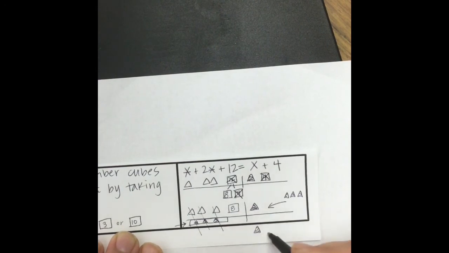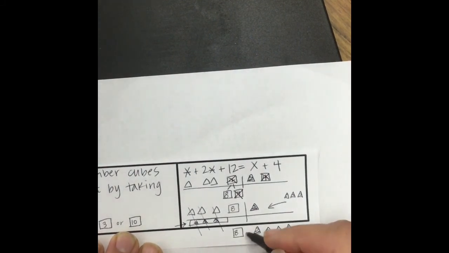I have 1, 2, 3, 4 triangles, which equal 8, which means I don't even have space for this. Triangle equals 4, and star equals -4.